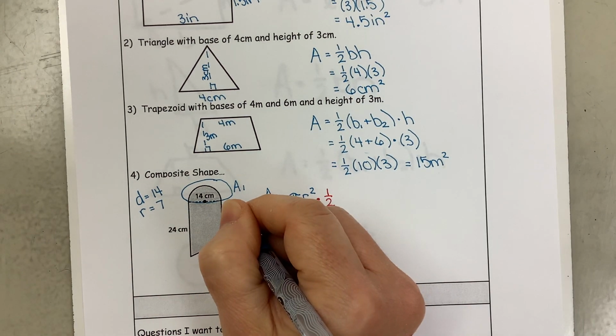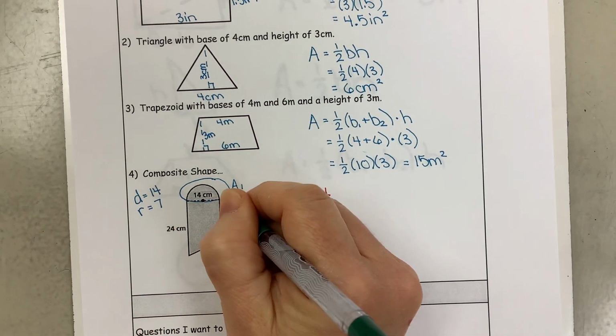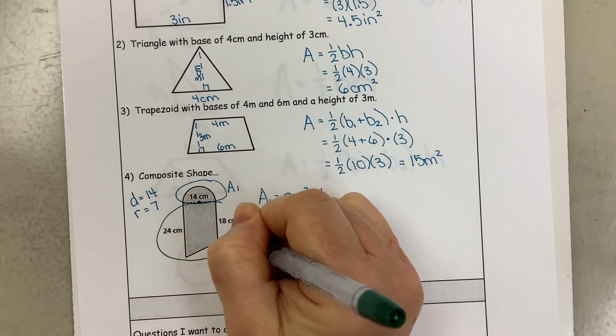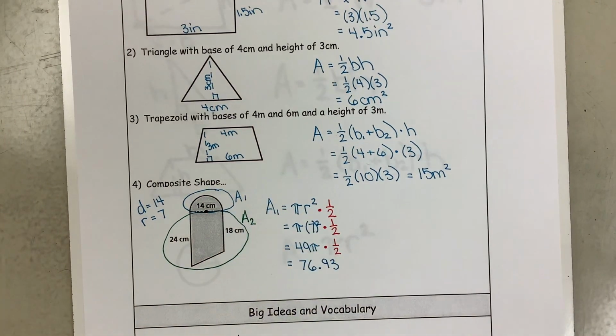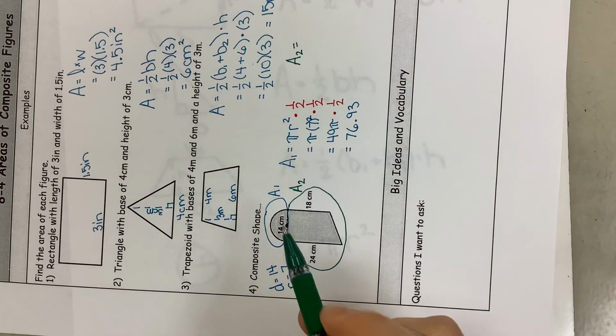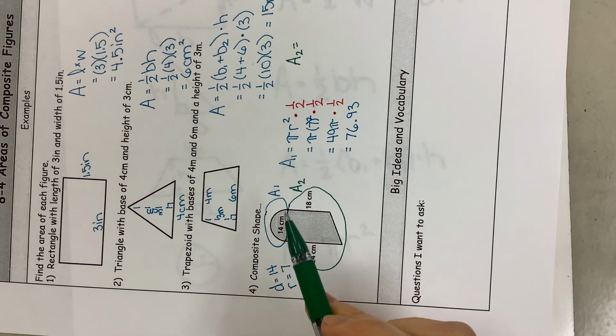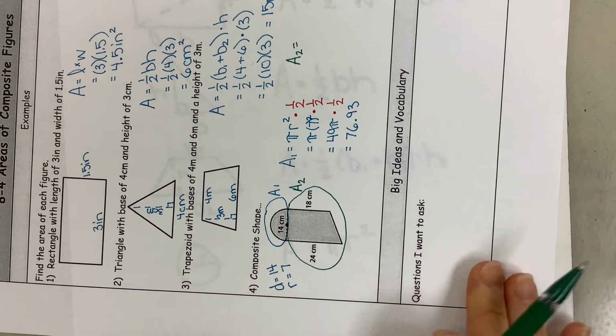But now I have, let me do this in different colors so you can see, I have this piece, which I'm going to call area of 2. So area of 2, I have to figure out what shape this is. But if I look at it this way, I can see that's a trapezoid, can't I? Here's that height. Here's base 1. Here's base 2.